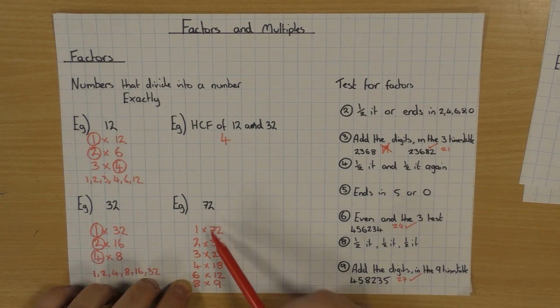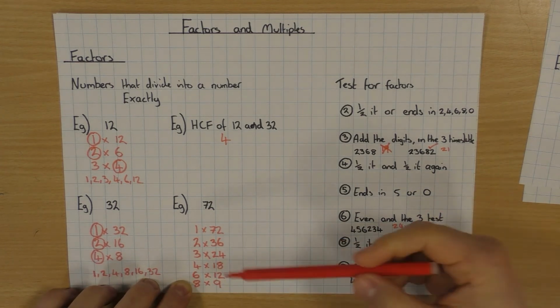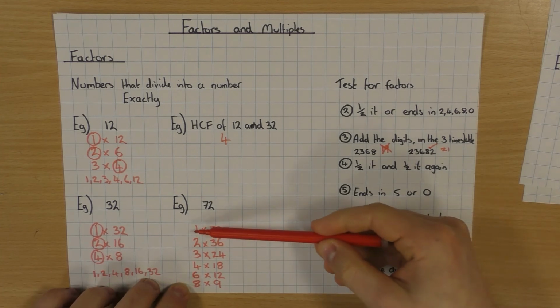Exactly the same thing here. If we wanted to test it, we already know it is, but just test it. 7 add 2 is 9. Of course, 9 is in the 9 times table, so there we go. And that should be the logical approach that you take.